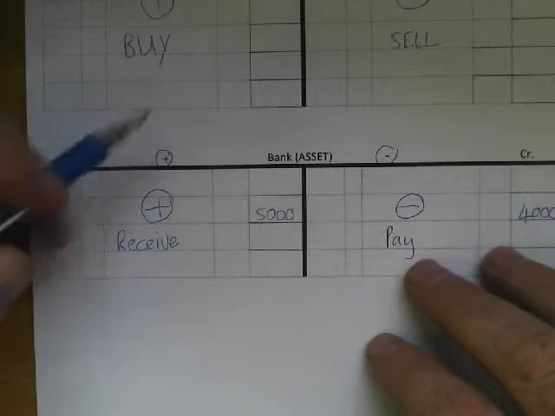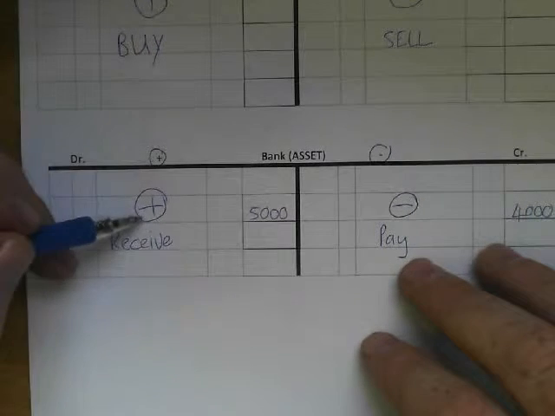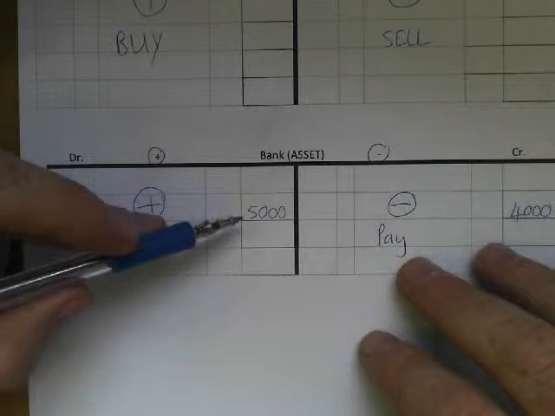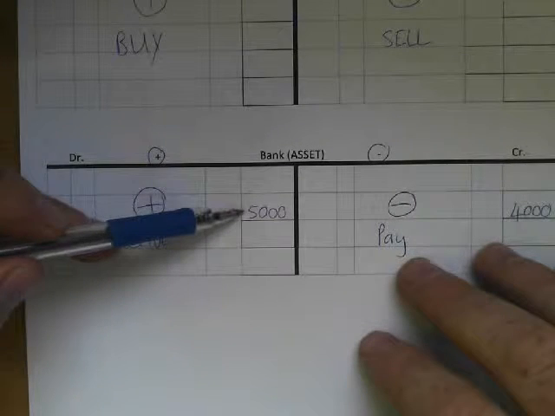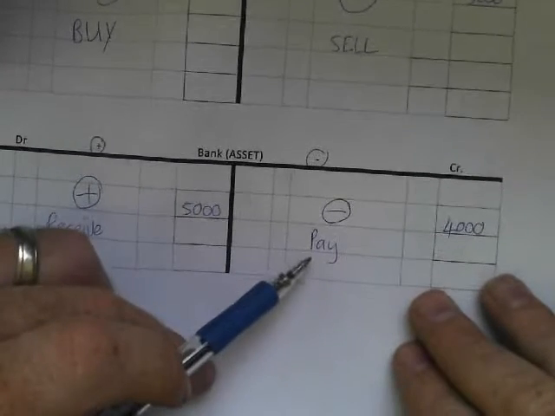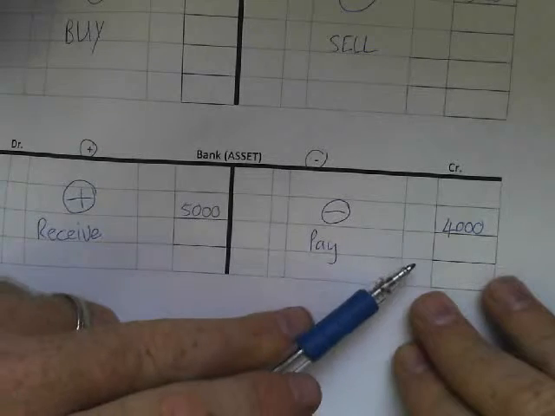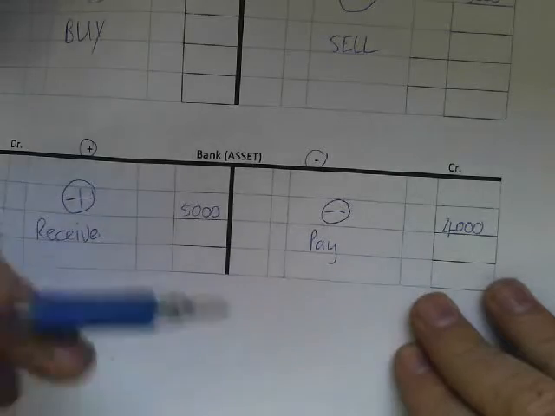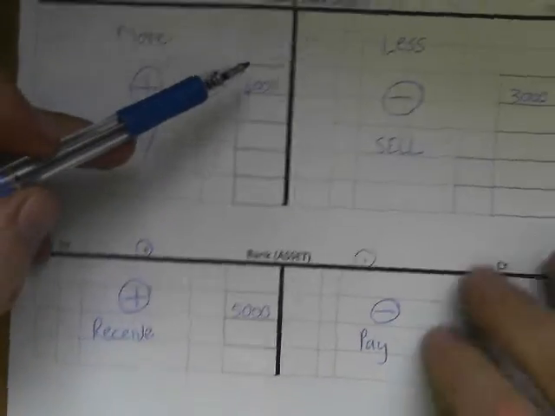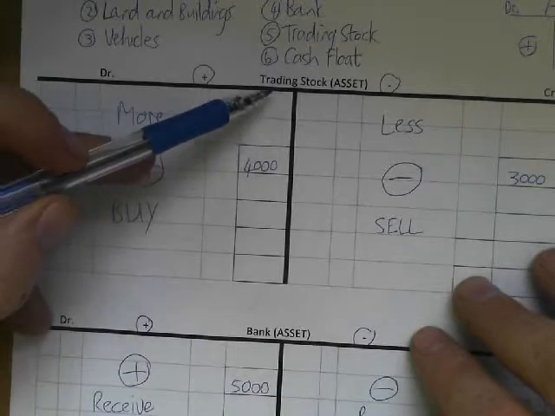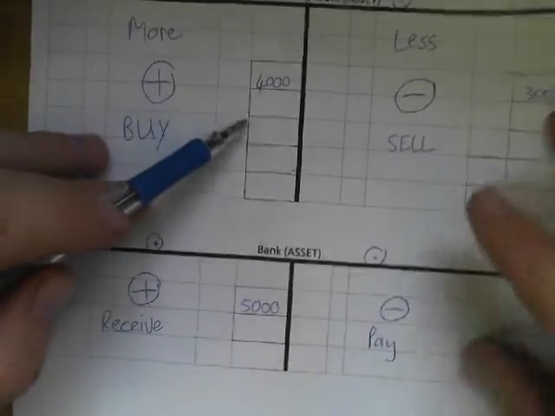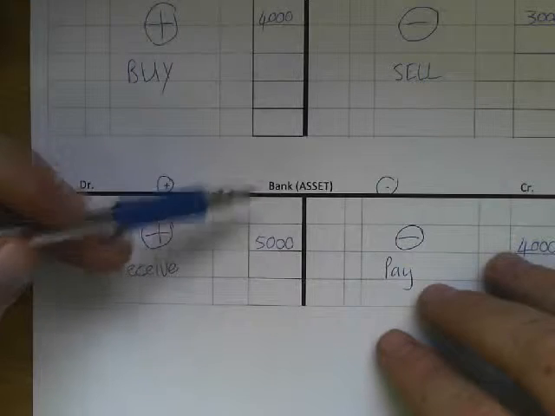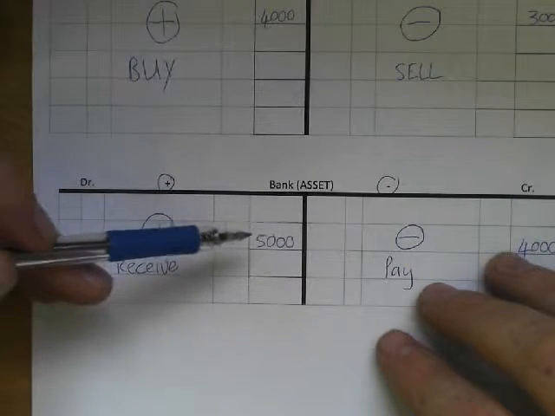Okay, let's look at another example. Bank. We can receive more money in the bank, then the bank becomes more, and we write the 5,000 on the debit side, the plus side. When I pay money out, I write the amount on the right hand side. Okay, so that is assets. We can have something like trading stock where we buy stuff, and normally another asset is bank where we get the money, and that becomes more on the debit side and less on the credit side.